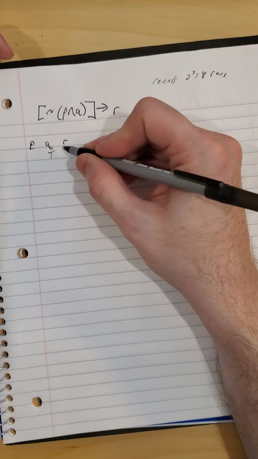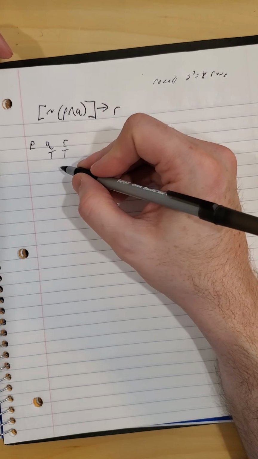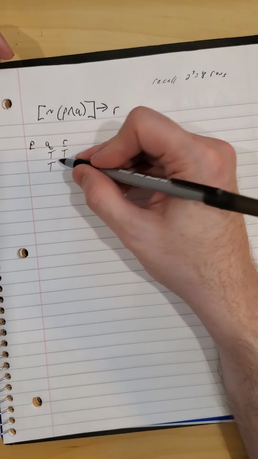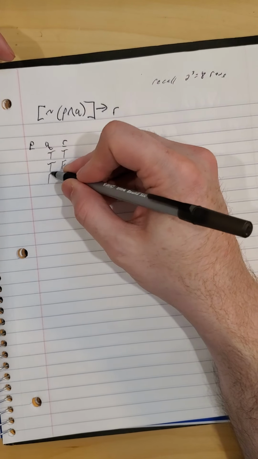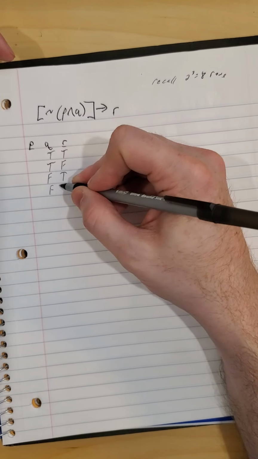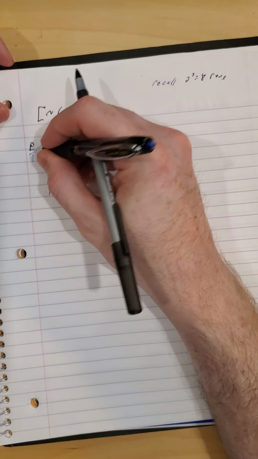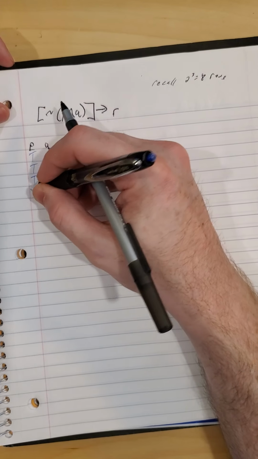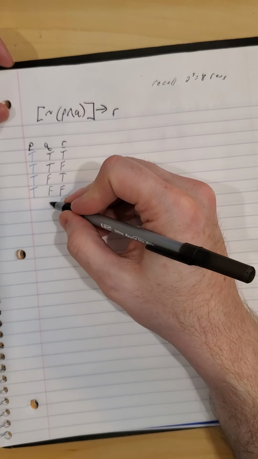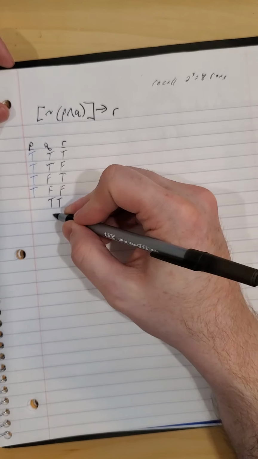If you know the 4 from the 2 statement, you're good to go. True, true, true, false, false, true, false, false. Place a true in front of those. And then do that over again with a false out front.